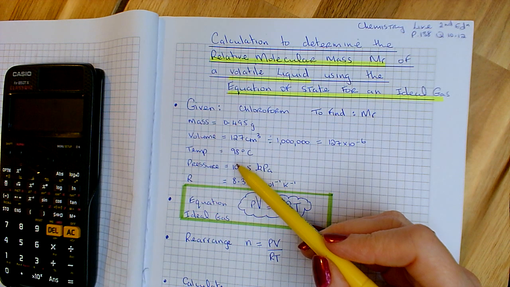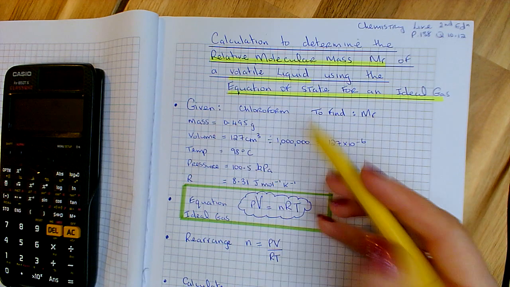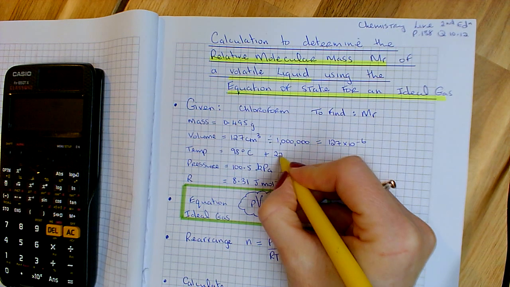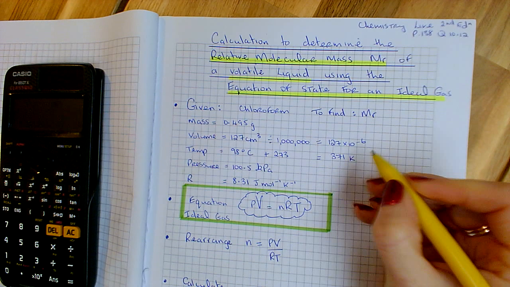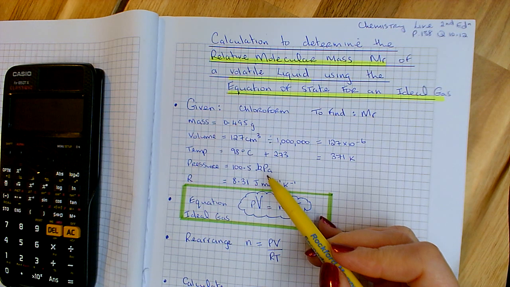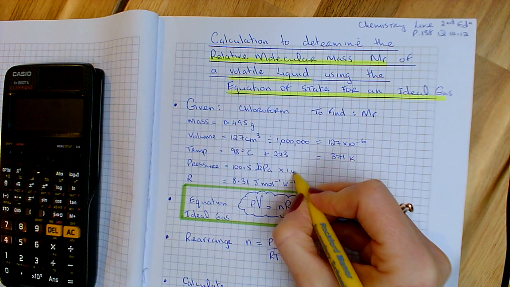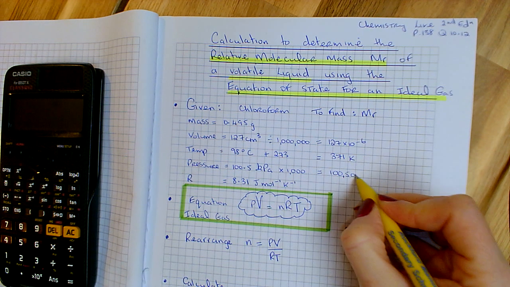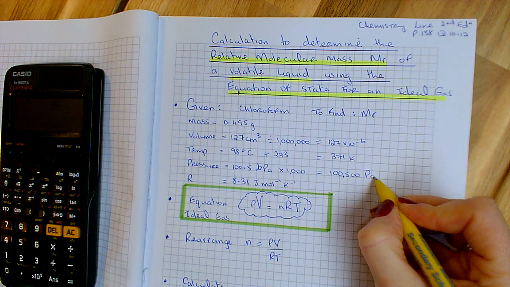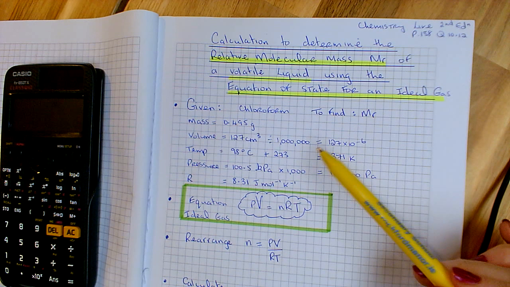Now, the temperature must be in Kelvin. To convert degrees Celsius to Kelvin, I need to add 273. If I do that, I get 371 Kelvin. Pressure needs to be in pascals, not kilopascals. 1 kilopascal is 1,000 pascals. So let's multiply this number by 1,000, and that'll give us 100,500 pascals. So we have all of our quantities in the right versions.